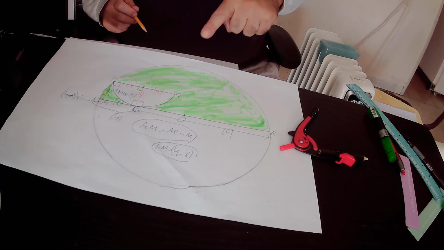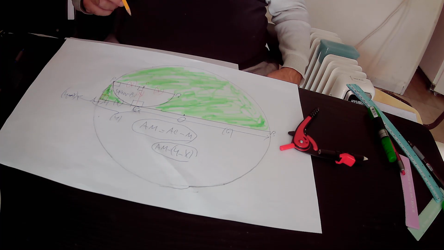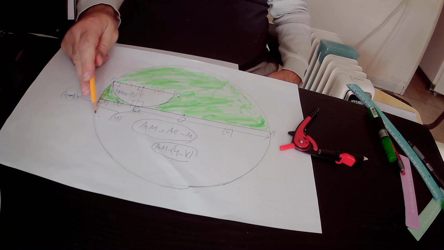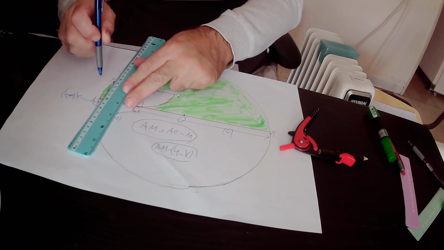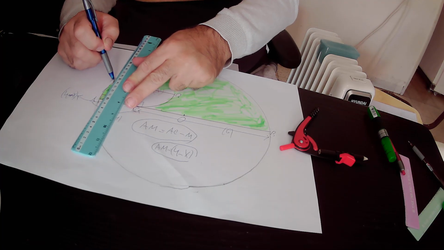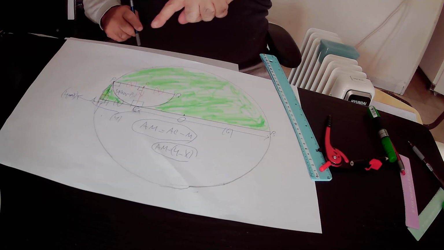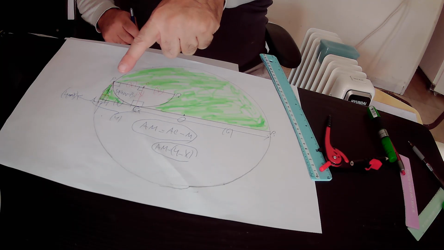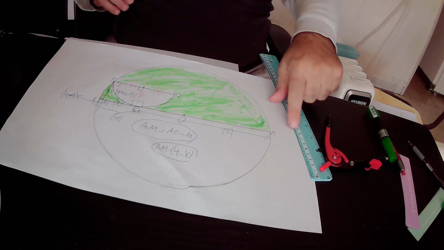So I completed the big semicircle to a circle, and we'll extend tangent PM by a straight line until it touches the circle. We define the touching point of the extended tangent PM with this circle. This point is point N.